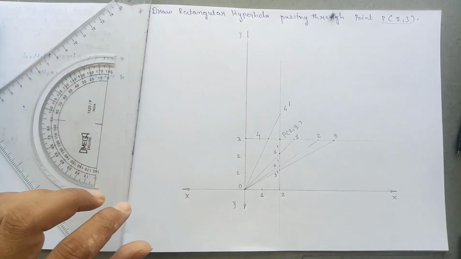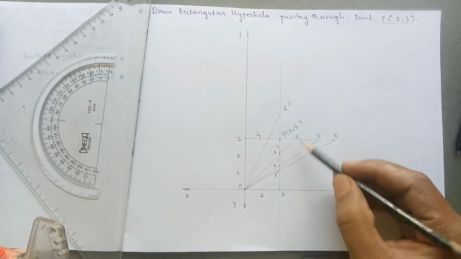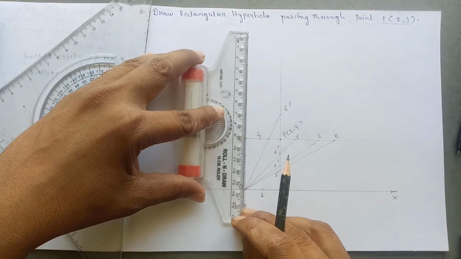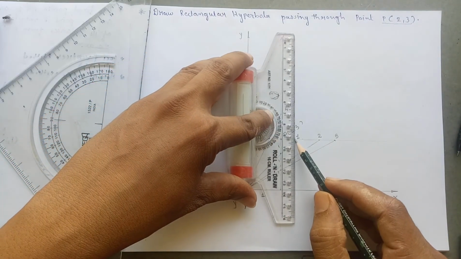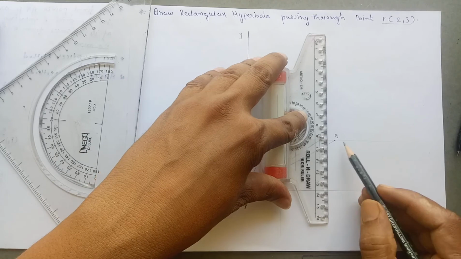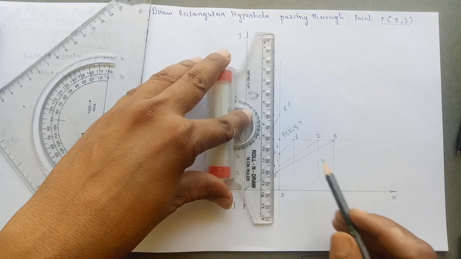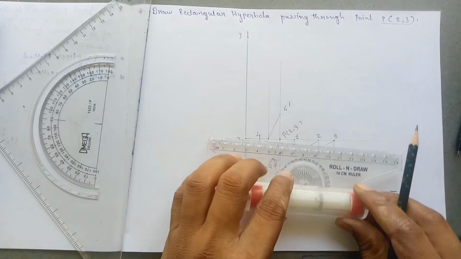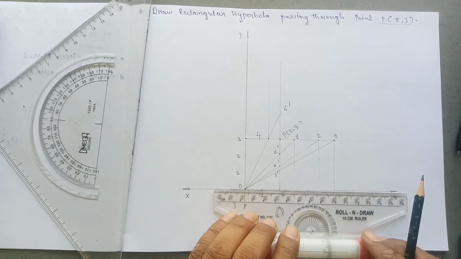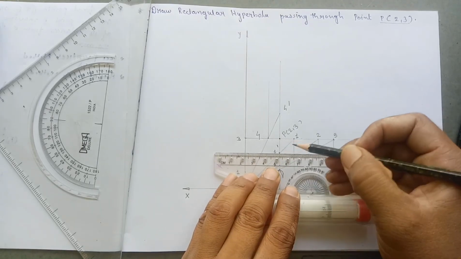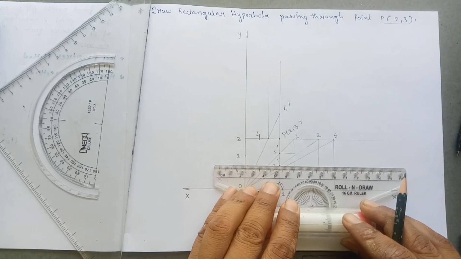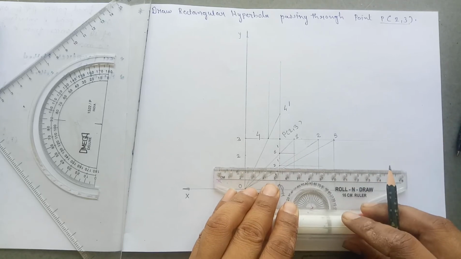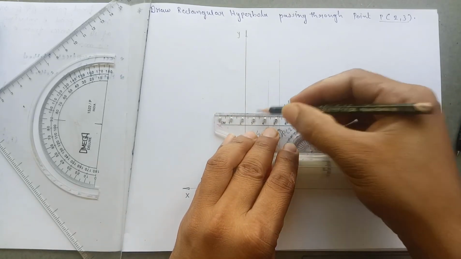Now what we have to do, we have to draw vertical lines from 1, 2, 3 and 4, parallel to the y-axis, and now we have to draw lines parallel to the x-axis from 1 dash, 2 dash, 3 dash and 4 dash.